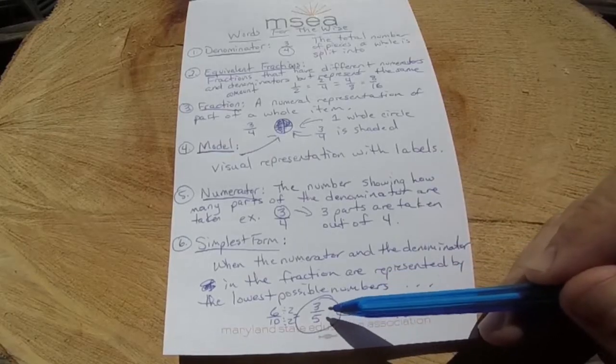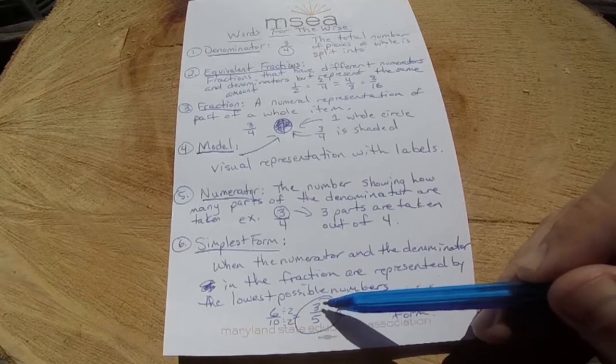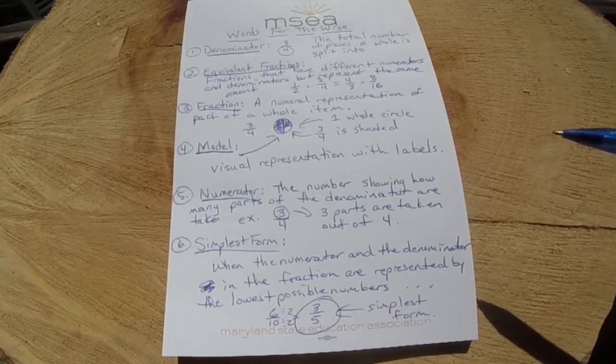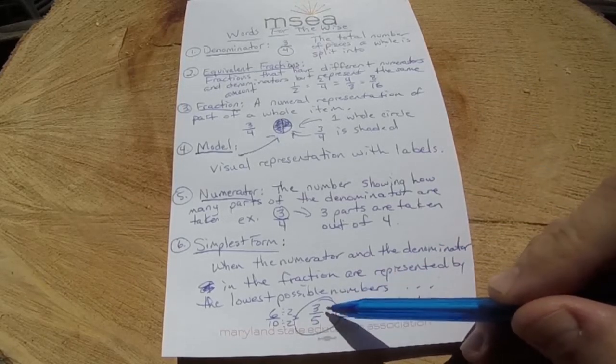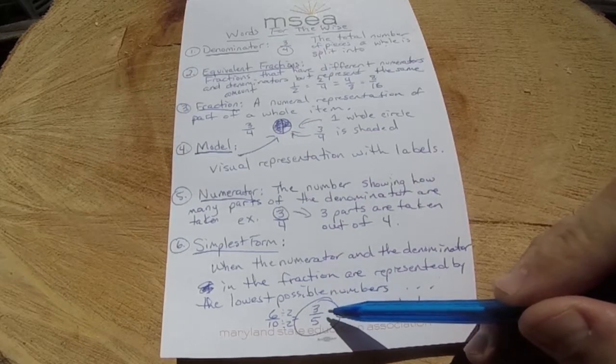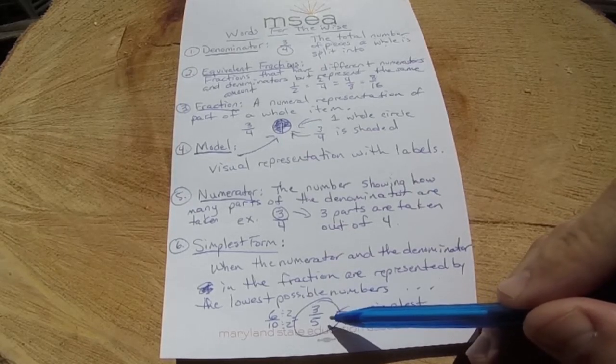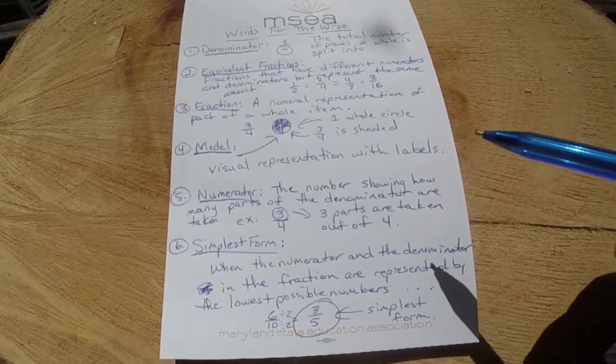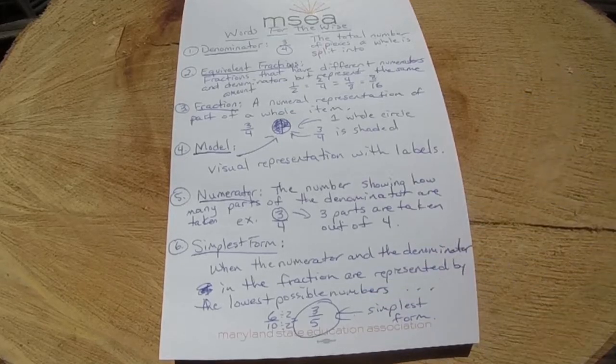If you wanted to try to divide these, there are no factors that they have in common except for 1. So you couldn't divide the 3 or the 5 by the same number except for 1, and then you'd end up with the same fraction, 3/5.